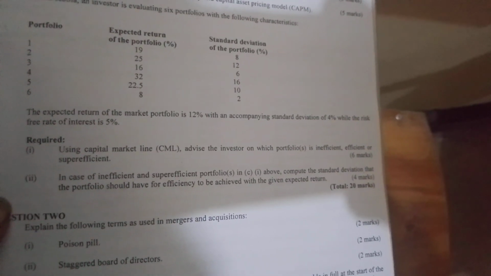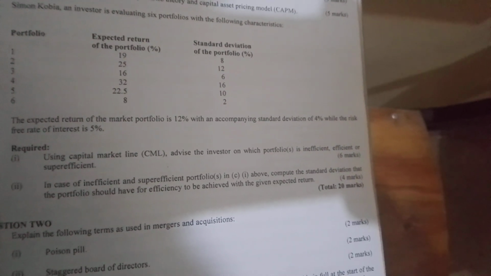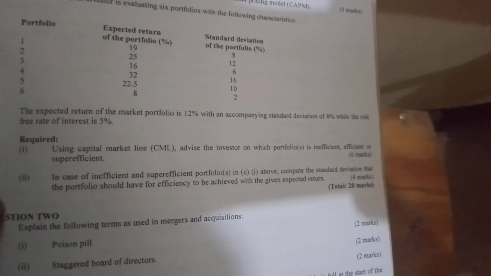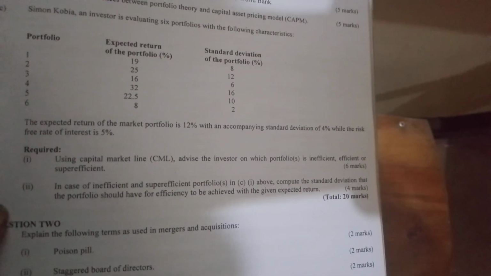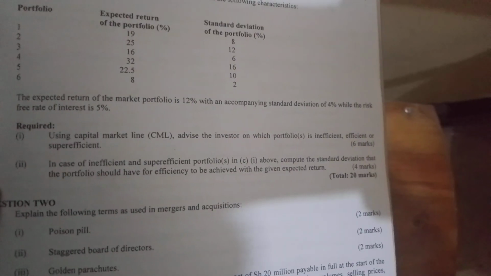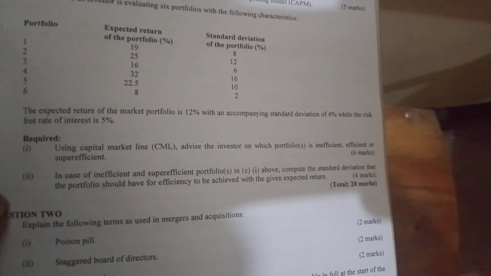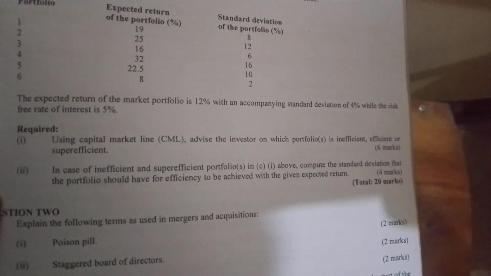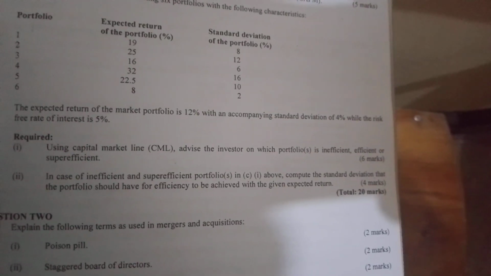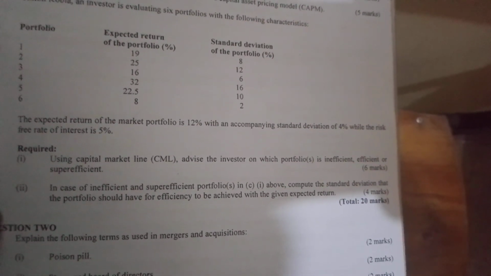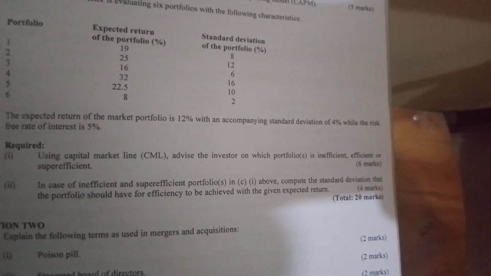Required 1. Using the capital market line, advise the investor on which portfolio is inefficient, efficient, or super efficient. Number 2. In case of inefficient and super efficient portfolios in C1 above, compute the standard deviation that the portfolio should have for efficiency to be achieved with a given expected return.